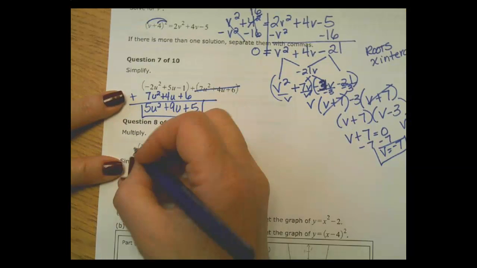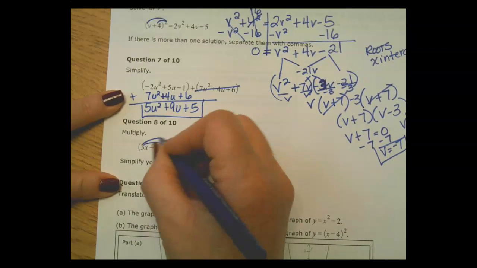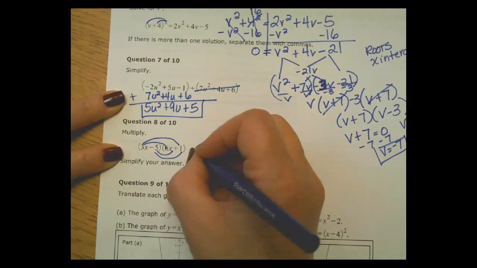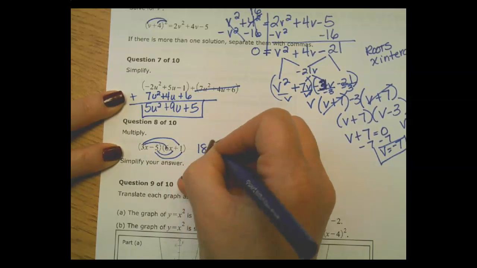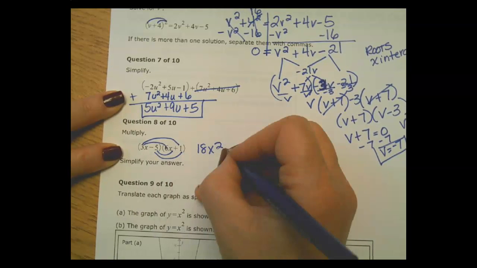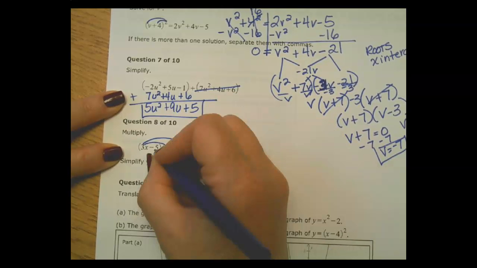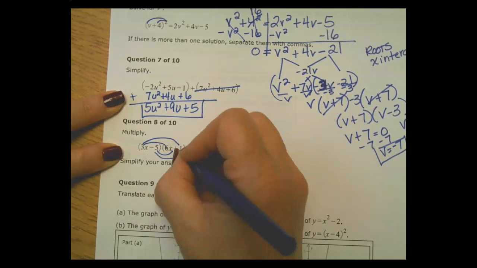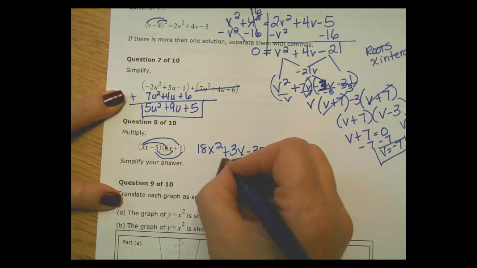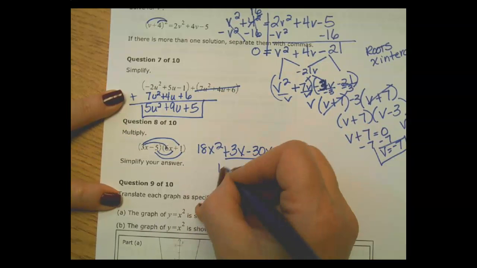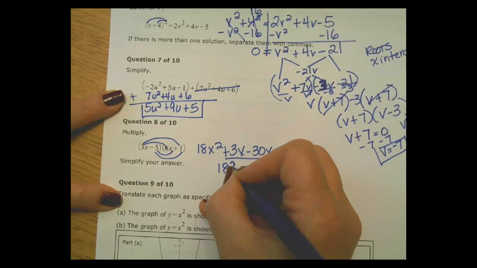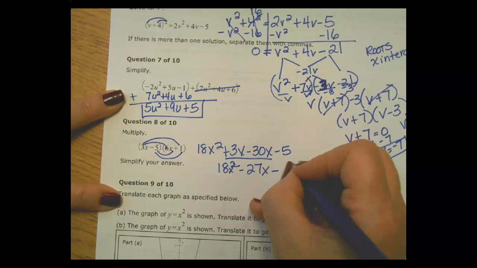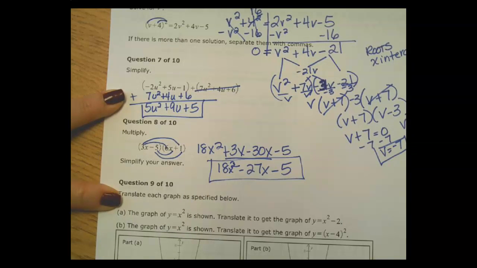Next one, when you're doing these, you are distributing everything. So 3x times 6x is 18x squared. 3x times 1 is a positive 3x. Negative 5 times 6x is a negative 30x. Negative 5 times 1 is a negative 5. And then we're going to combine these like terms in the middle. 18x squared, and then that would be a negative 27x minus 5. And that's your final answer.